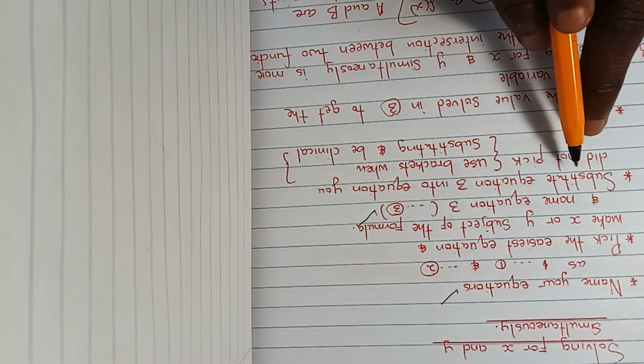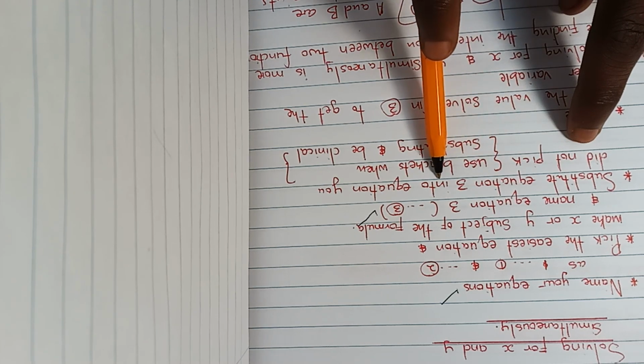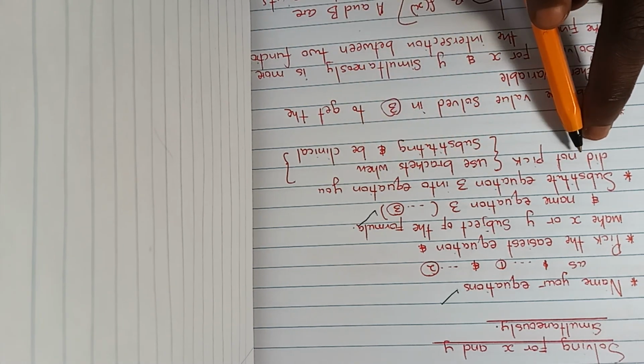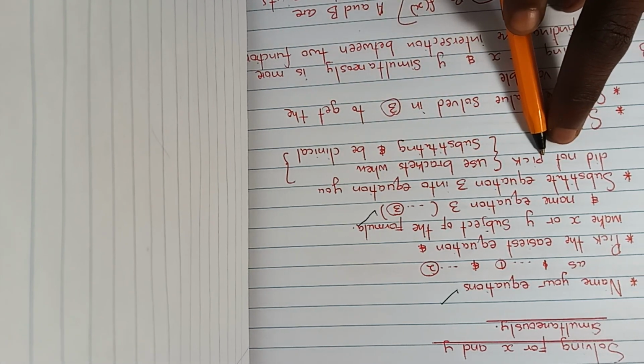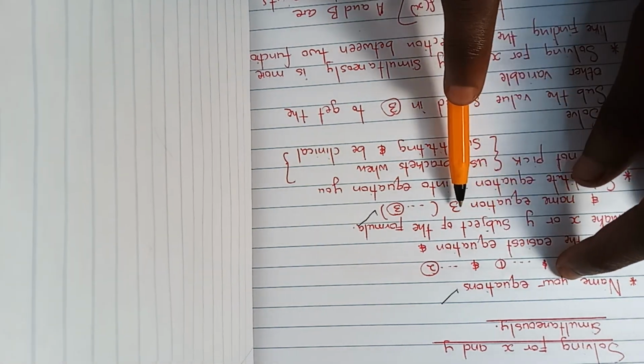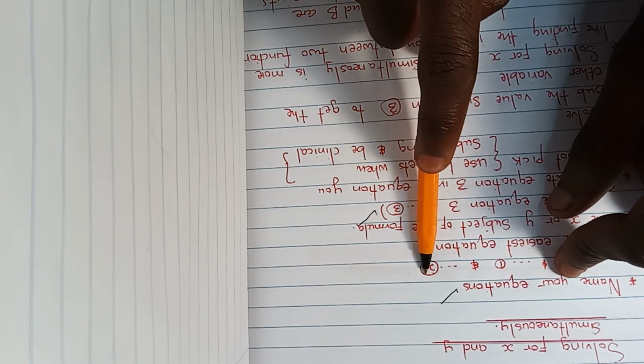And then you substitute equation 3, the one you have created here, into the equation that you did not pick. So let's say you pick equation 1 to create equation 3. That means you're going to substitute equation 3 into equation 2.